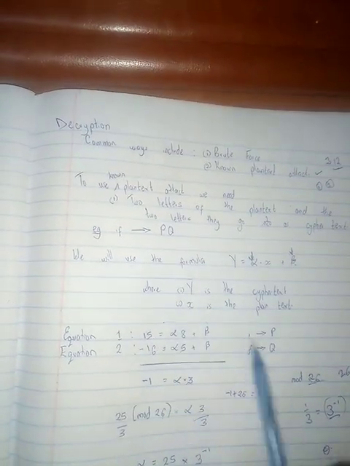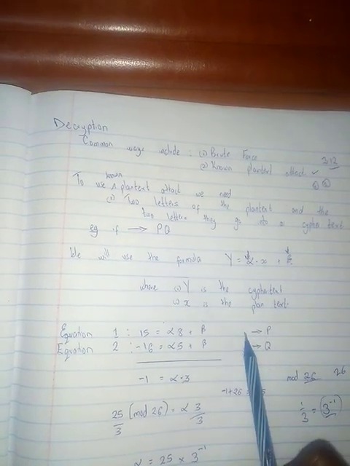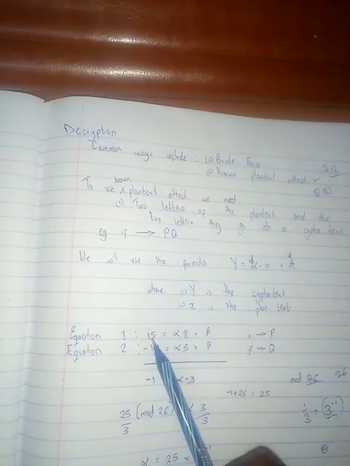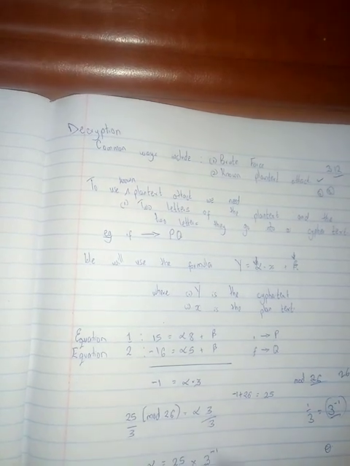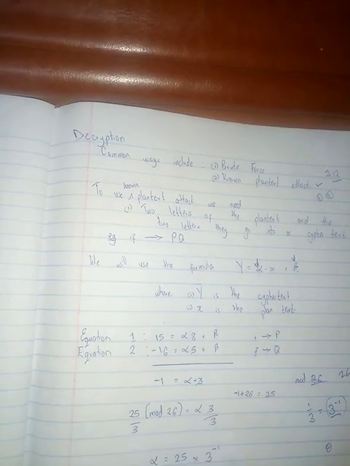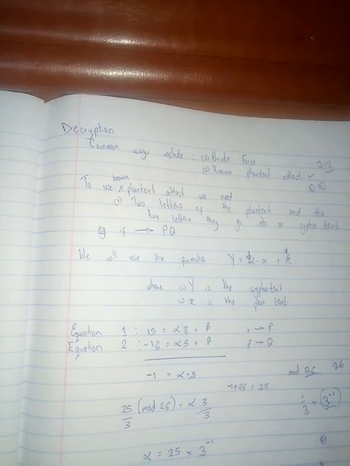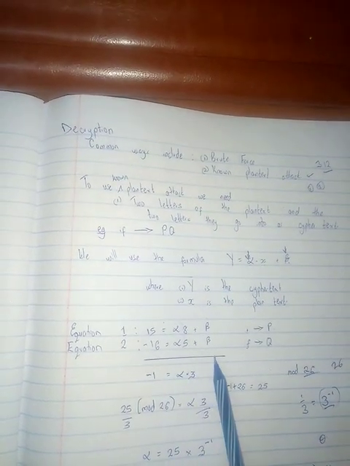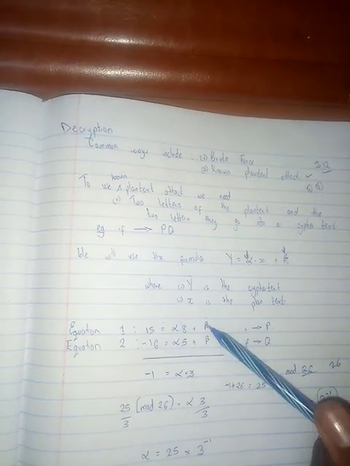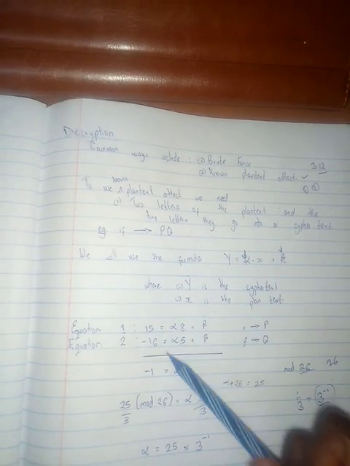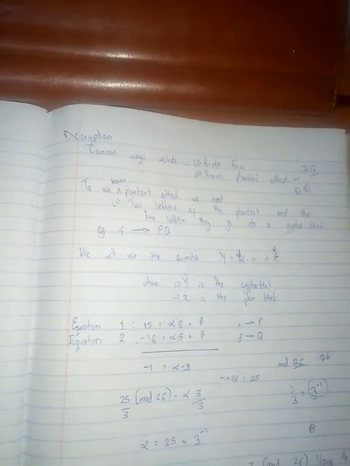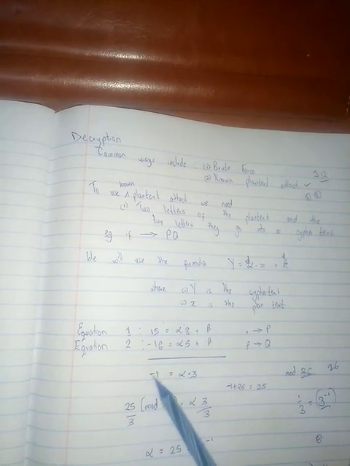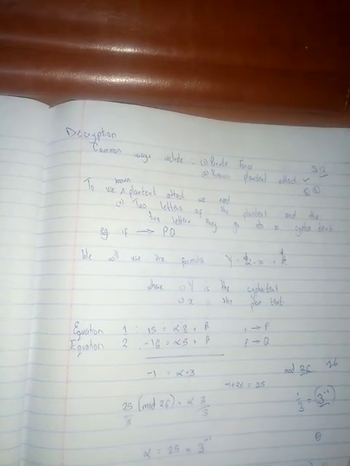This is the value of P, the value of I, which we obtained after arranging from A to Z, A being value 0, Z being 25. So you can substitute so that you can eliminate one unknown and be left with just a single unknown. So -1 is equal to alpha 3. To avoid dealing with negatives, you can add 26.